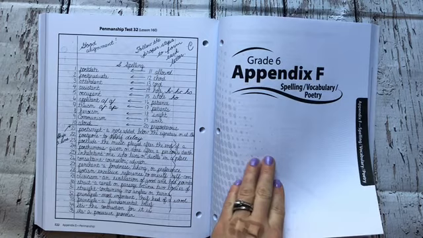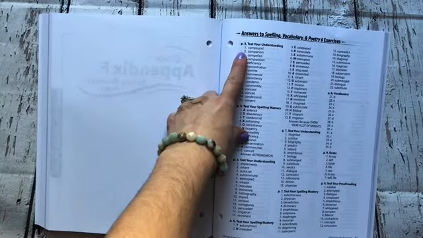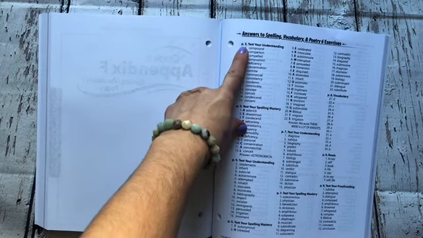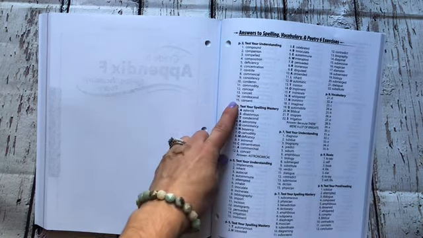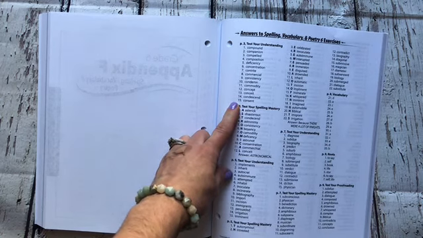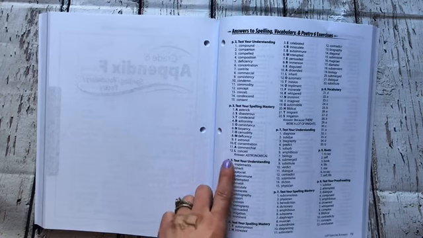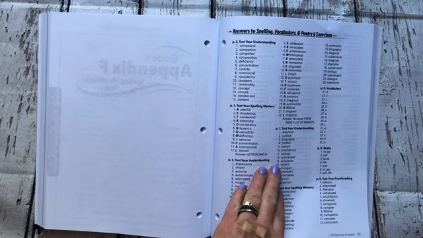Appendix F, spelling, vocabulary, and poetry. Here's answers to spelling, vocabulary, and poetry 6 exercises. Page 3, test your understanding. So these are going to be the answers. And test your spelling mastery, there's that. Okay, so it tells you what pages they're gonna be on.